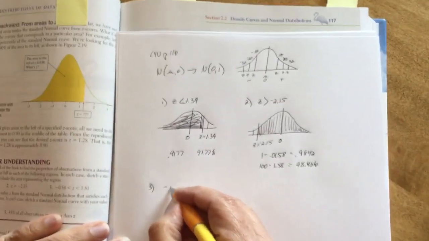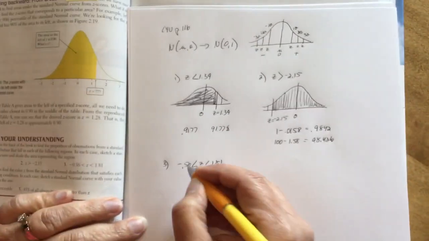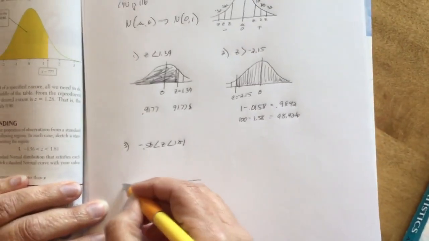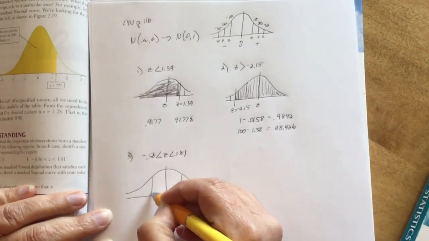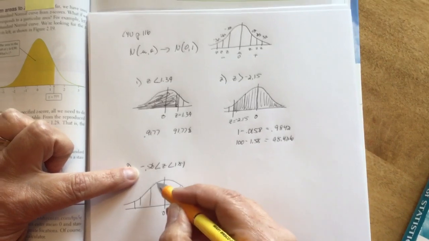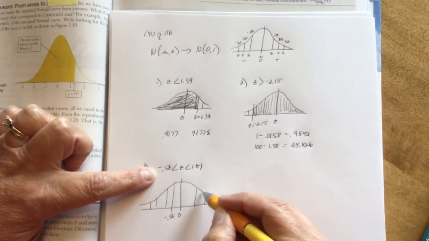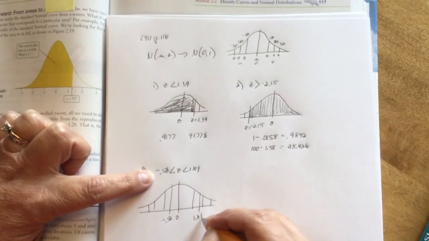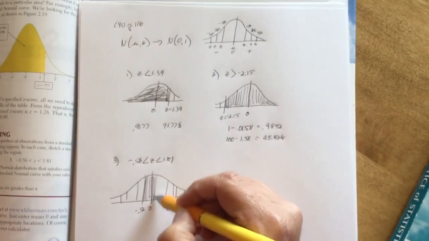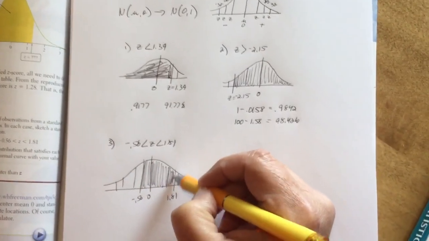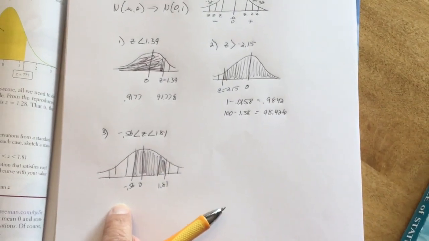is the area between two z-scores. Okay, so there's my 0. Let's put my 1, my 2, my 3, 1, 2, 3. So negative 0.56 is about here, and 1.81 is about here. Okay, so I will shade between those two. Okay, so in order to do this, I gotta look up both of these on the table.